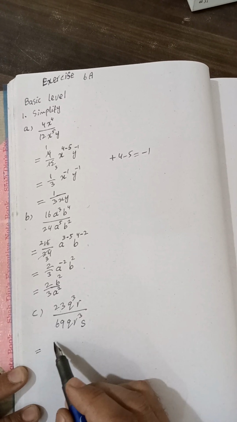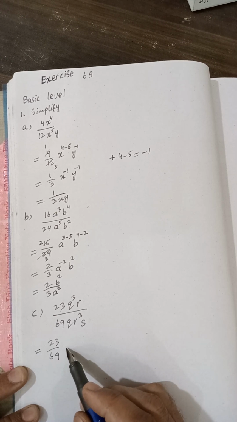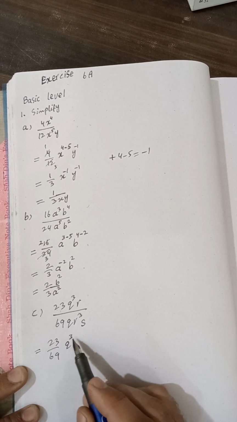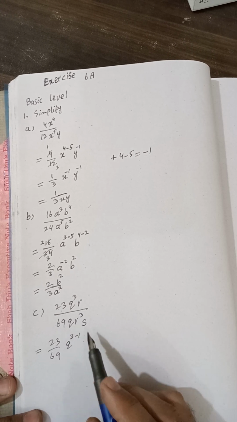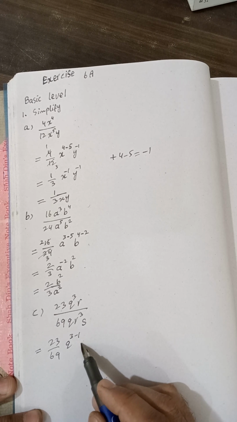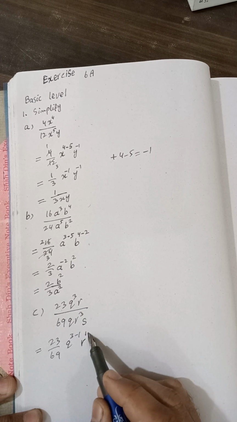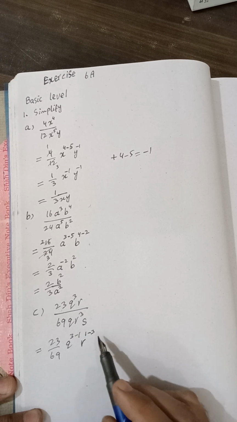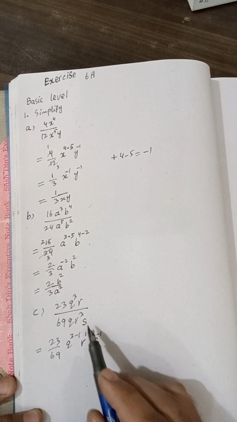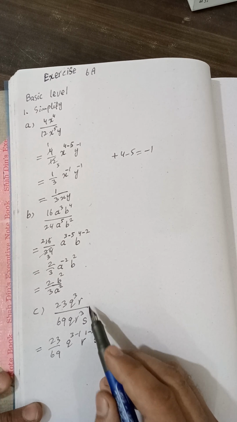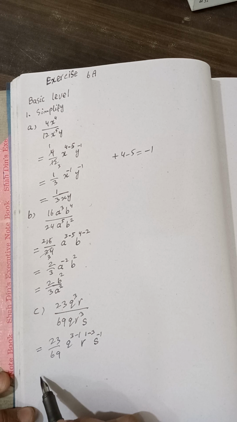Now write in the simplified form 23 over 69, q^3 and minus 1. Due to this q, because it has 1 degree or 1 power, and then r is 1 above, and minus 3, due to this 3 it will become minus 3 in the numerator, and s is minus 1 because I have carried it to the numerator. When you write it singly, you should know that it is always in the numerator.